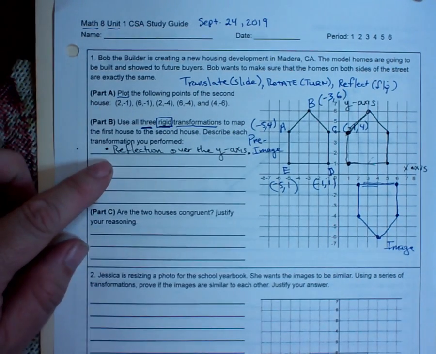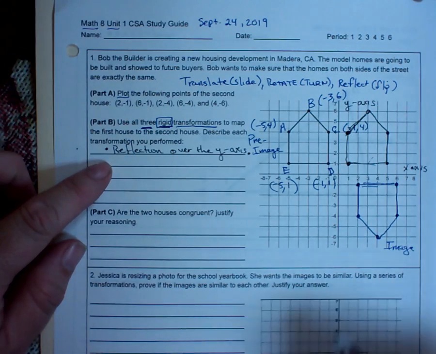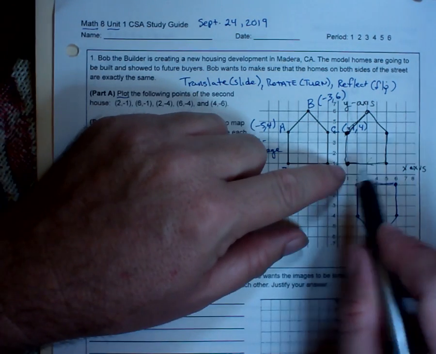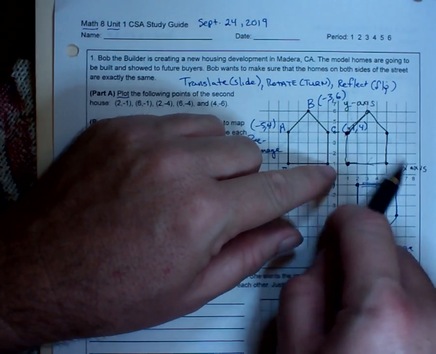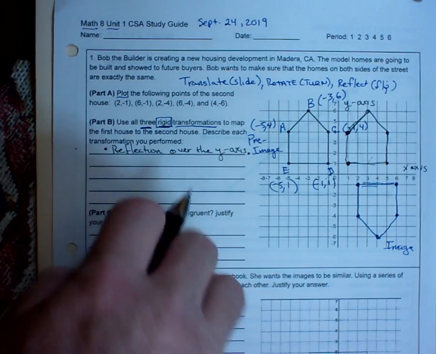So I need to have a second one. I can then rotate this all the way around.